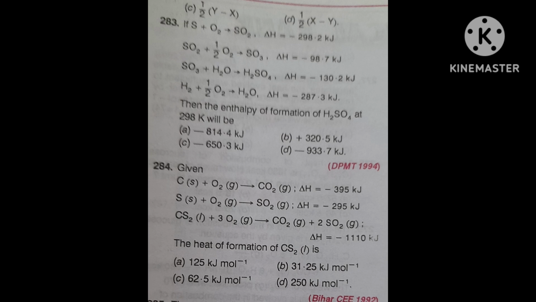Next question I am telling you. The enthalpy at 298 Kelvin of the reaction H2O2 liquid, it is giving two products, H2O plus half O2. H2O is liquid and O2 is gas.